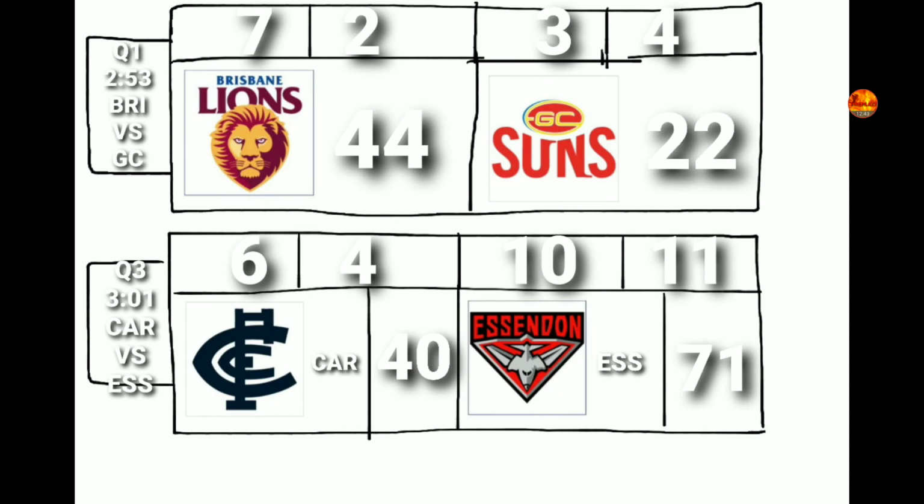Alright guys, so we are starting to come to the end of scoreboards now. I think we've only got like another 6 or something to go, and that's including these ones. So we're going to start off with the Brisbane and the Gold Coast, the Q Clash scoreboard here.